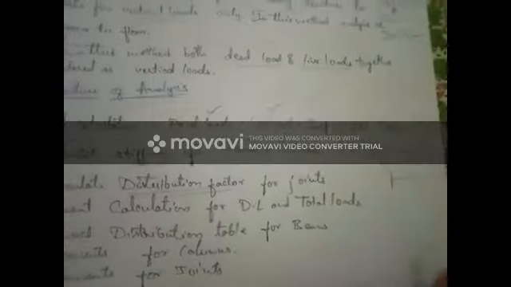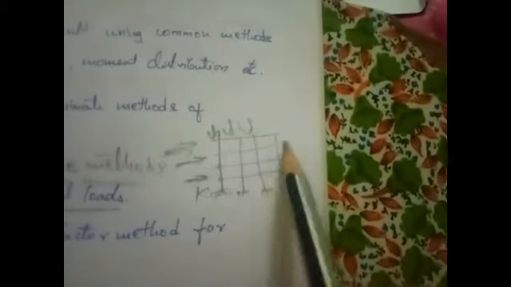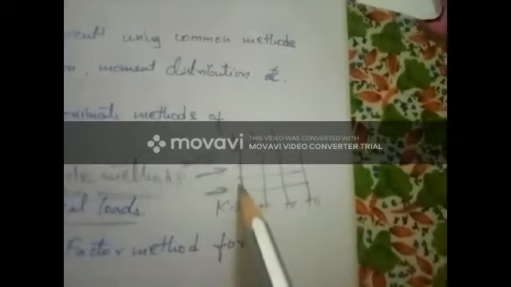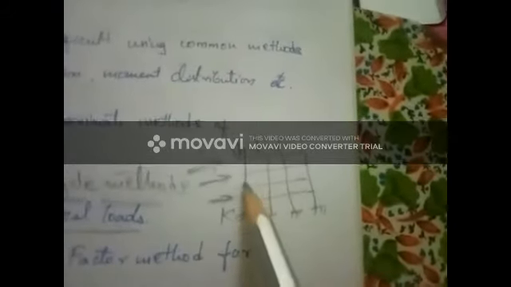Here we can see n number of joints. This is one joint, this is 2, 3, 4, 5, 6, 7, 8, 9, 10, 11, 12, 13, 14, 15, 16. Totally we have 16 joints. With respect to each joint, we have 2 columns, 1 beam, 2 columns, 1 beam, 2 columns, 1 beam, 1 column, 1 beam, and so on. These are the conditions where we have different columns and beams.